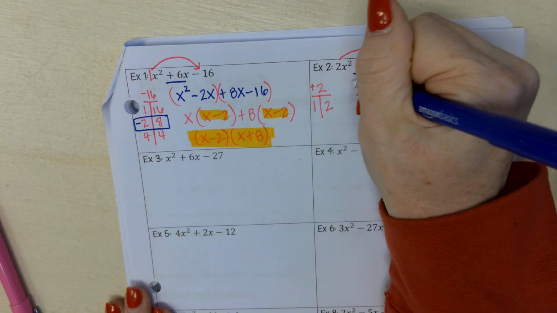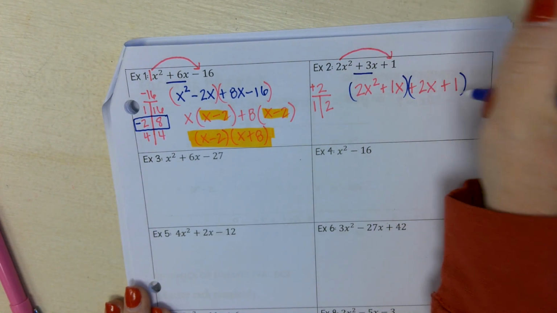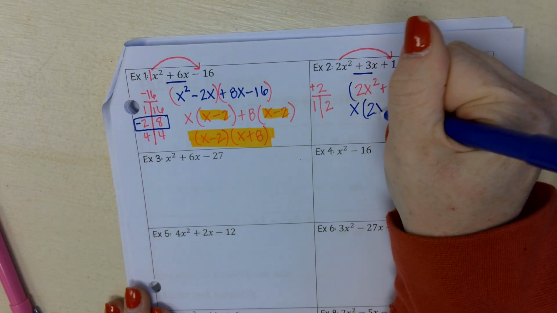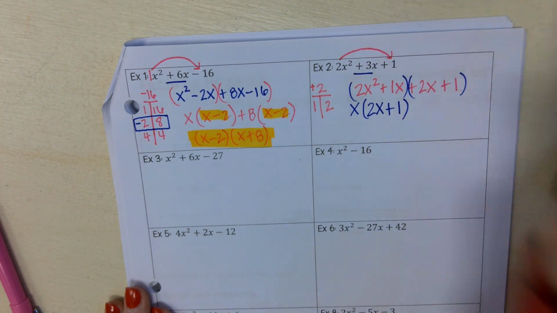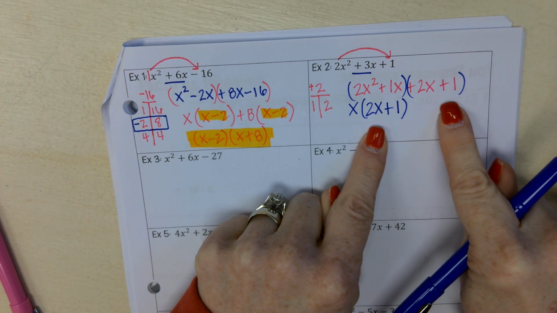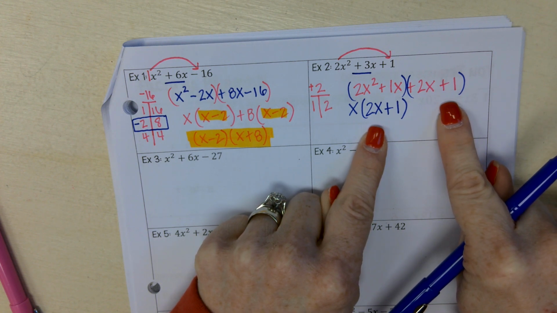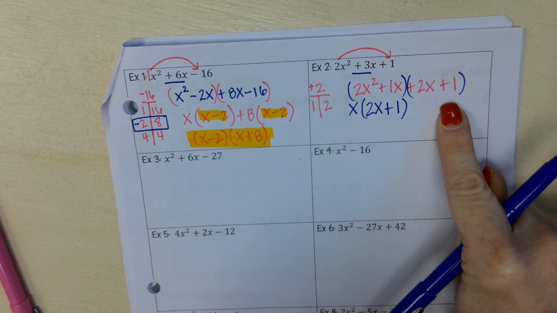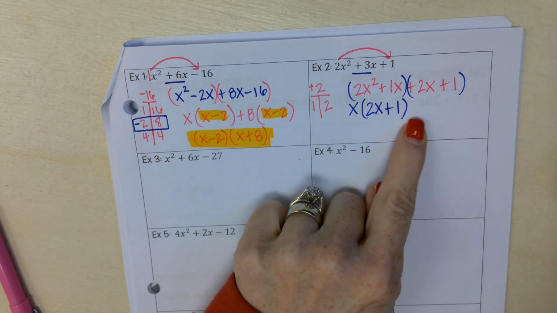Okay? I've got 4 terms, so I'm going to factor by grouping. I can take out an x in the first set, so that leaves me a 1 there. Do you see this second set of parentheses already has a 2x plus 1? So what is the GCF that I can take out? Do I need to take anything out? I don't need to take anything out, but I need something right here out front.